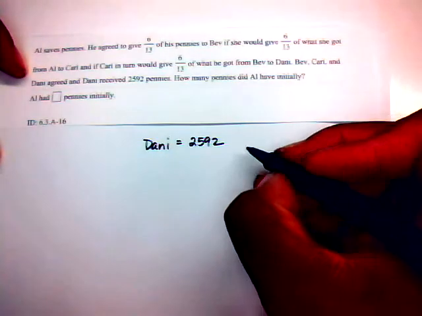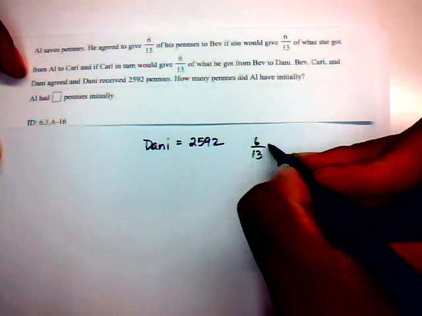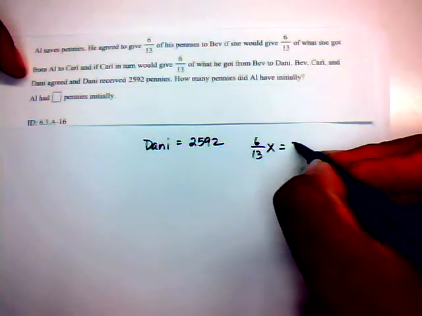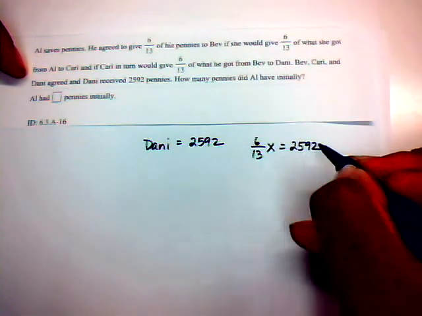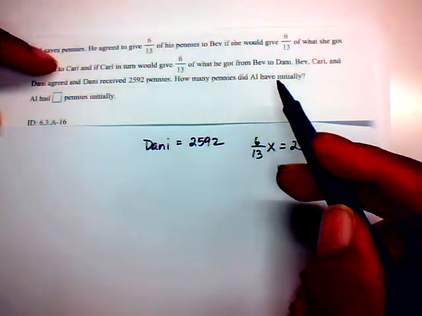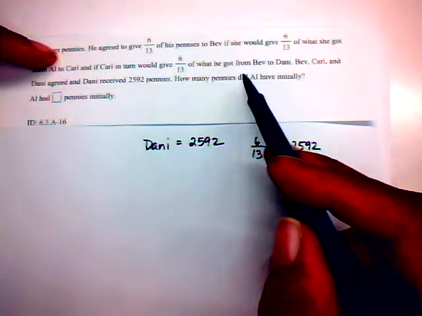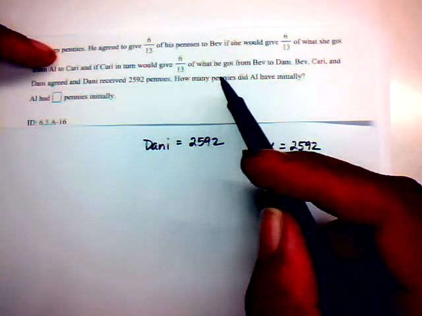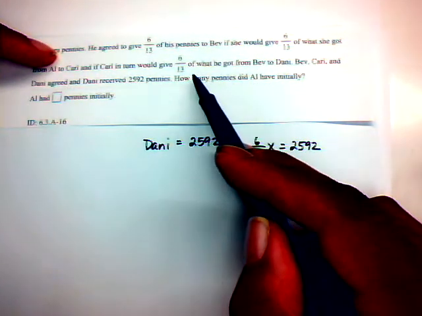So I'm going to set this up as an equation. 6/13 x is equal to 2592, because that's the amount that Danny received from Bev.